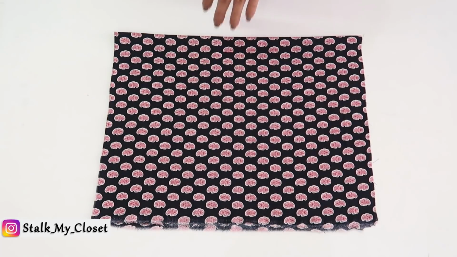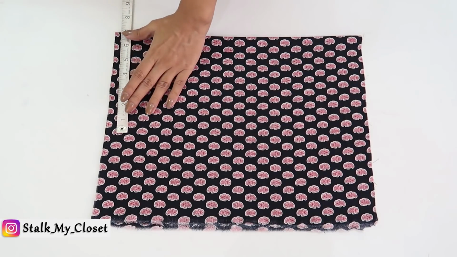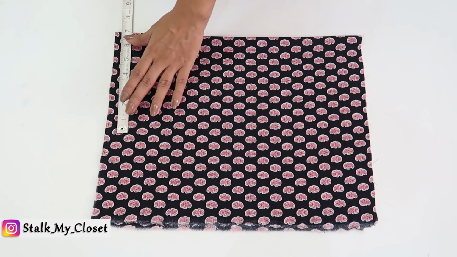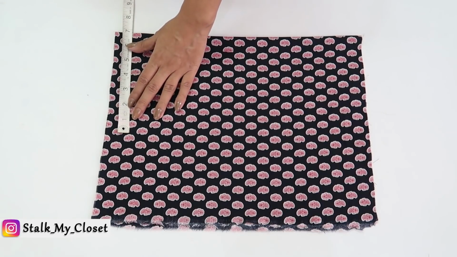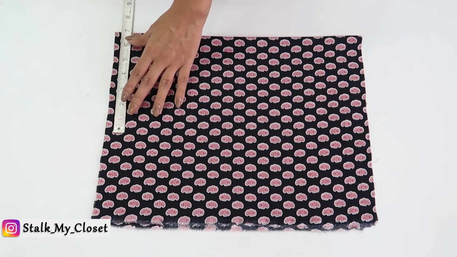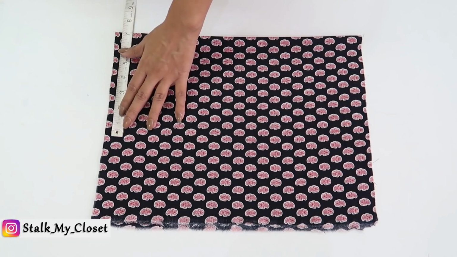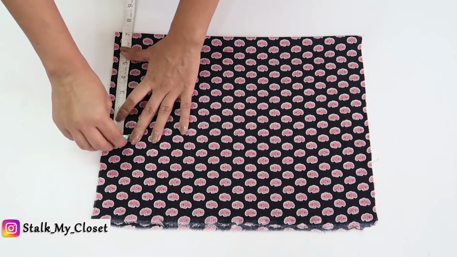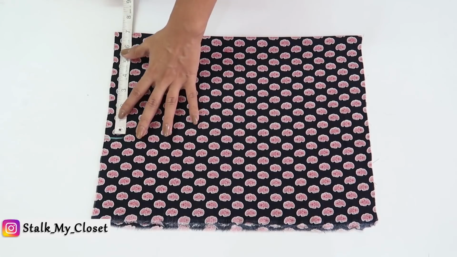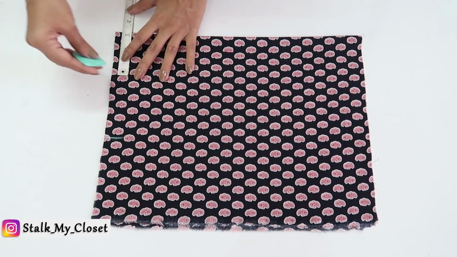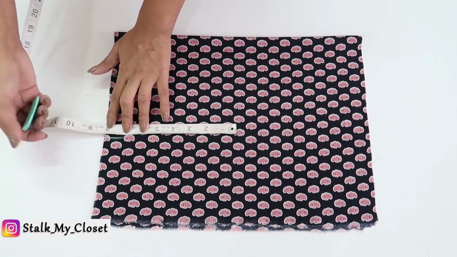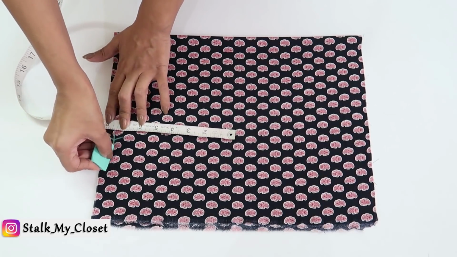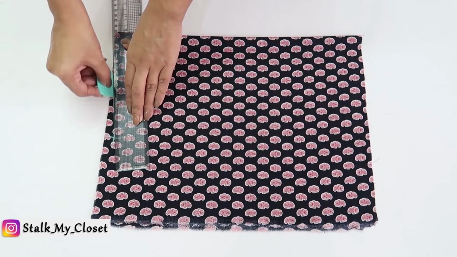Now I'll mark the measurements. For shoulder, take half of shoulder width. In my measurement, shoulder width is 14.5 inch, so half of it is 7.25 inch. I'm deducting 0.25 inch because back neck is deep, 8 inch. So I'll mark a point at 7 inch. Neck width is 3 inch. From this point, mark half inch downwards for shoulder slope and join it to the neck width point.